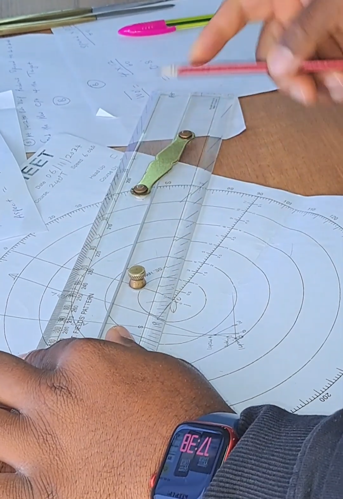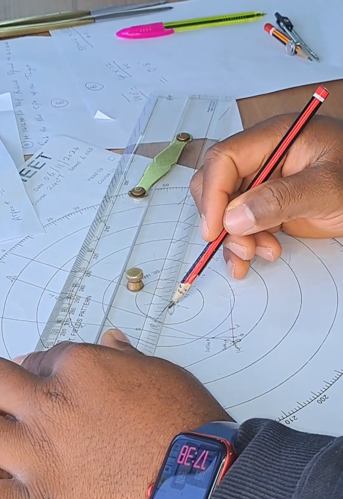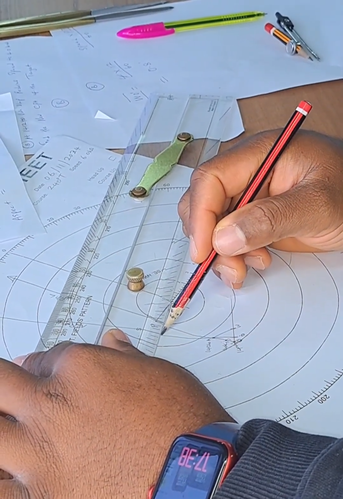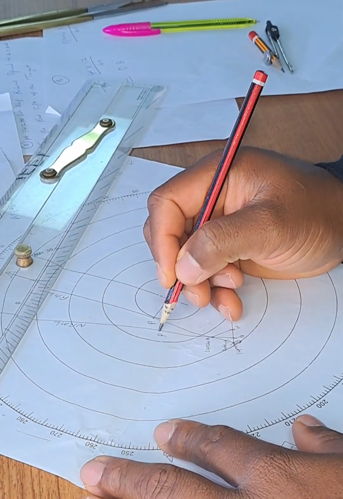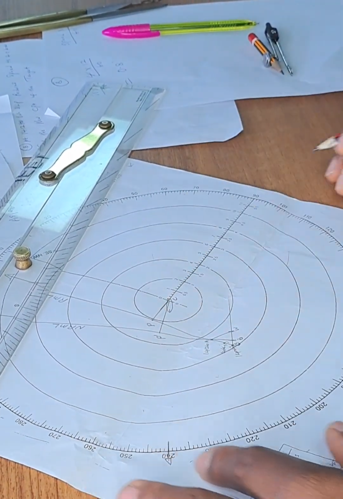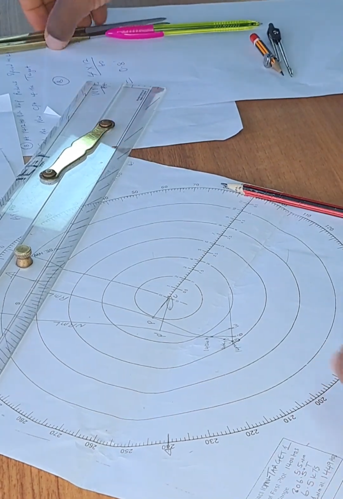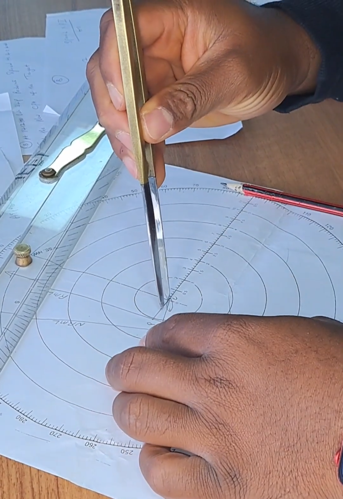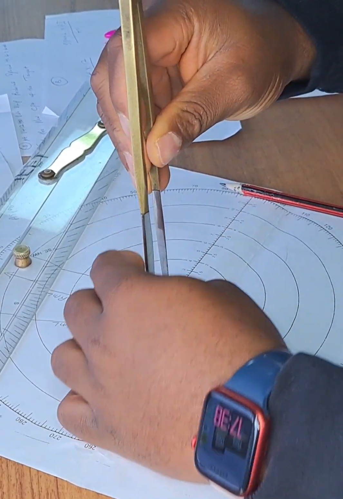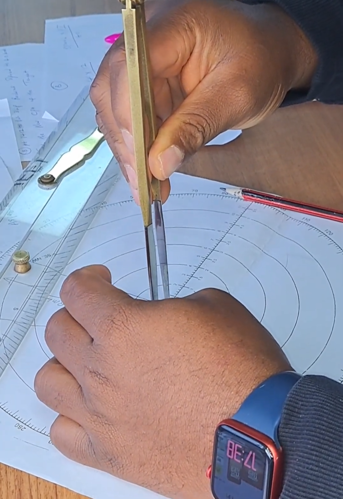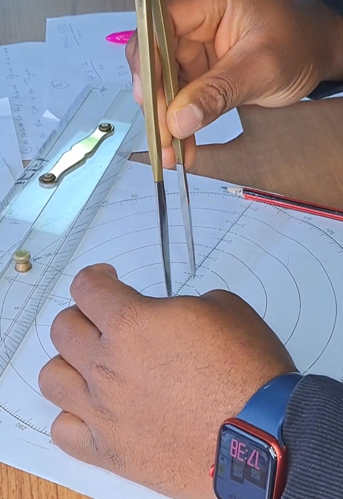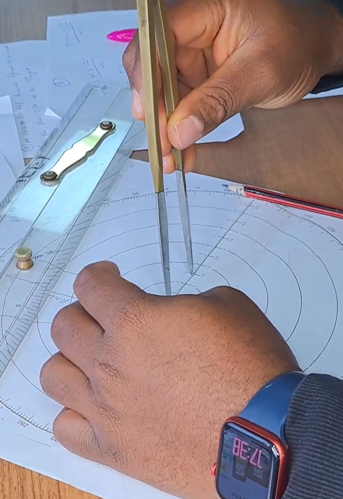From here to here, we have P prime. Measure it. When you reduce your speed, like I said, you have a bigger CPA.